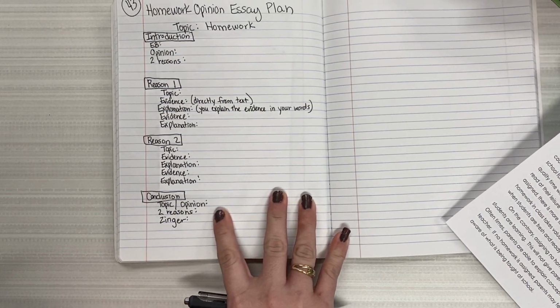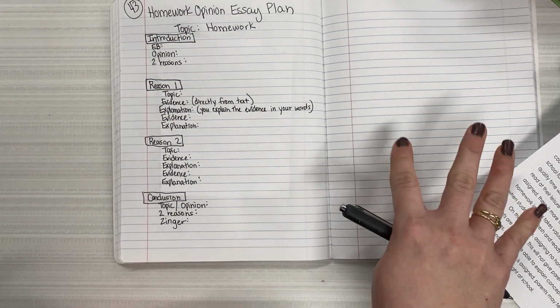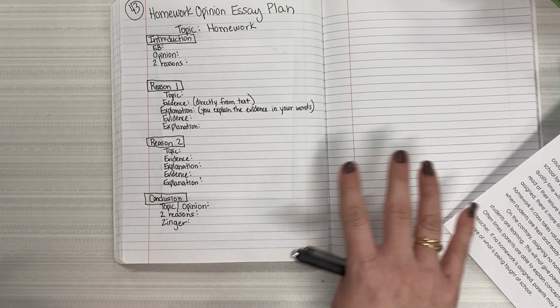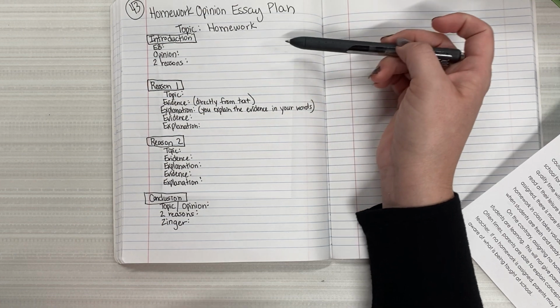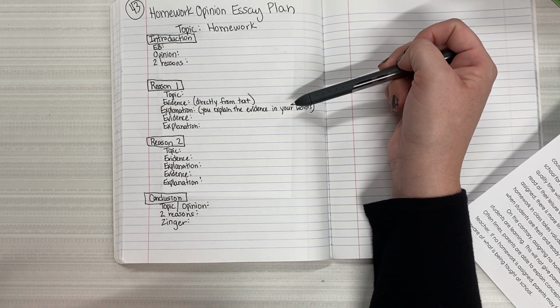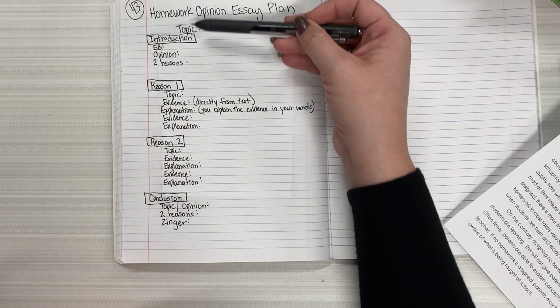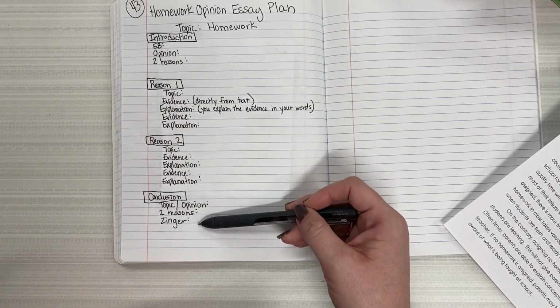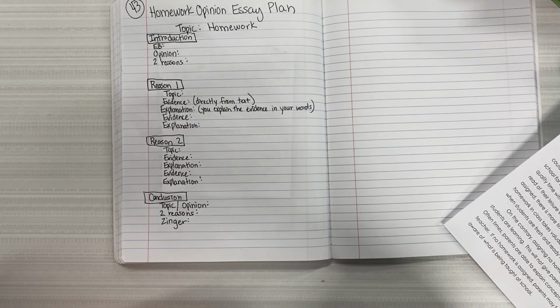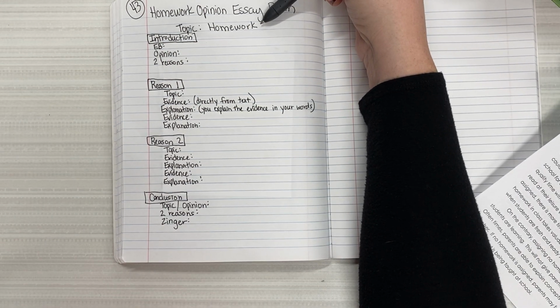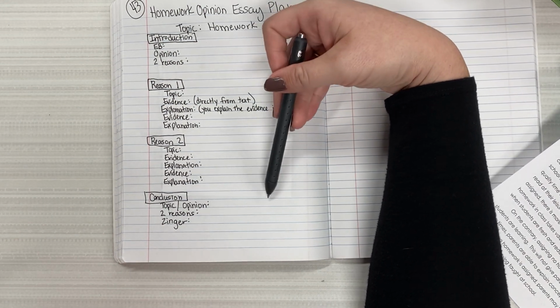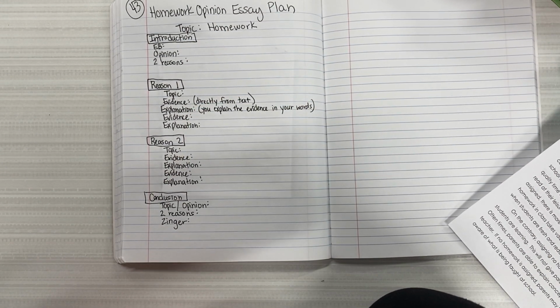So once again, this is not writing the actual essay yet. This is just planning, so you're jotting down information. You do not need to write in complete sentences on a plan, but you do need to make sure that all of the information that I have recorded on my page is recorded on yours with your thoughts on how you're going to write your essay. The better the plan that you create, the easier time it will be when you go to write your essay tomorrow.